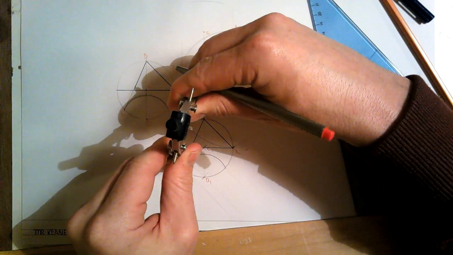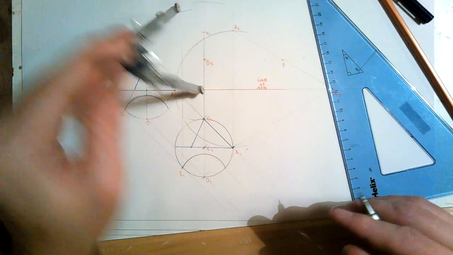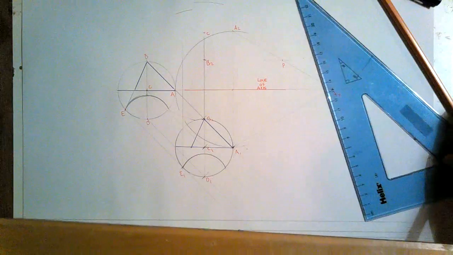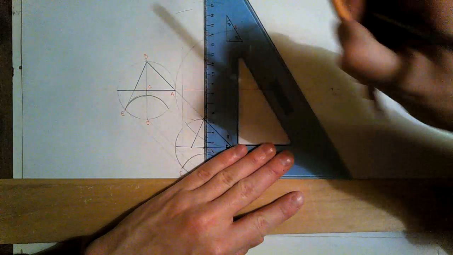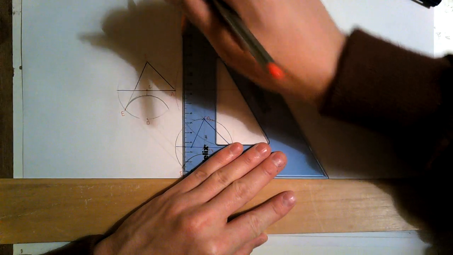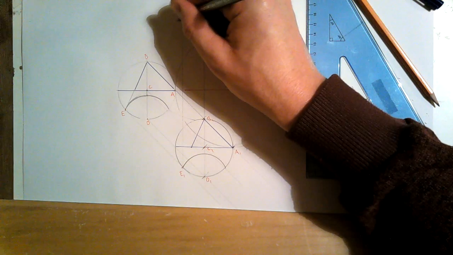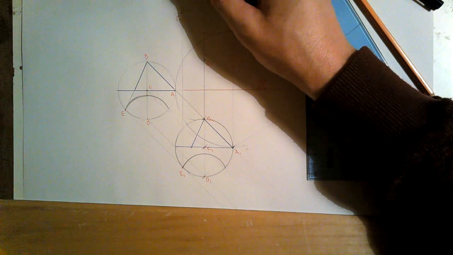So E up here is now E2, and D2 is up here.